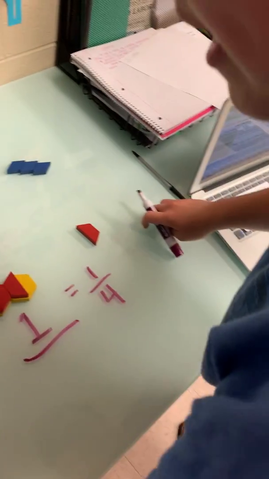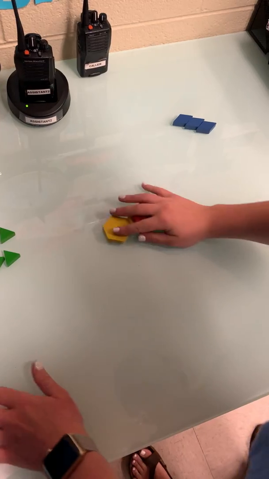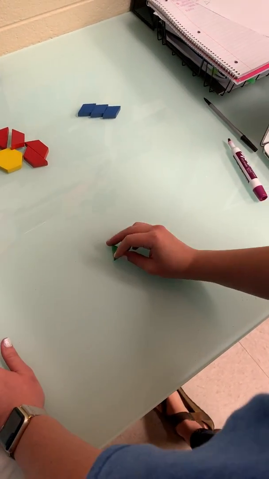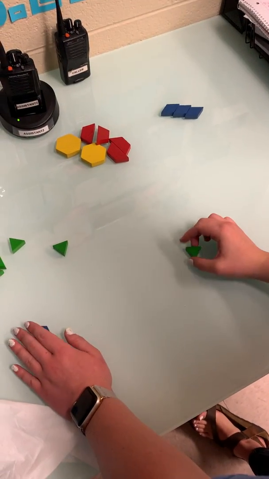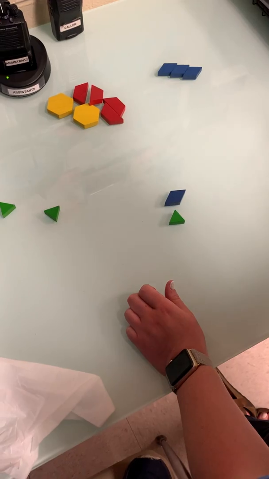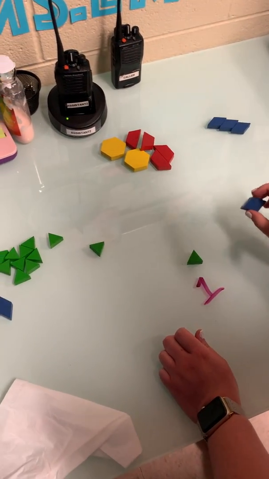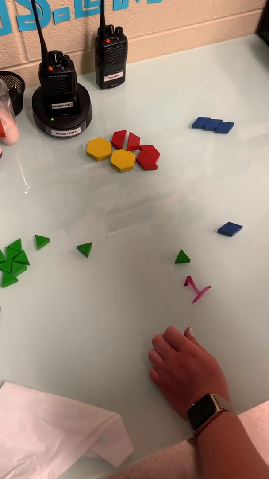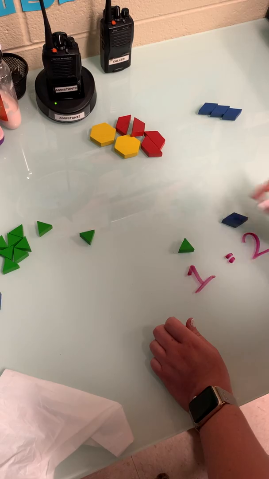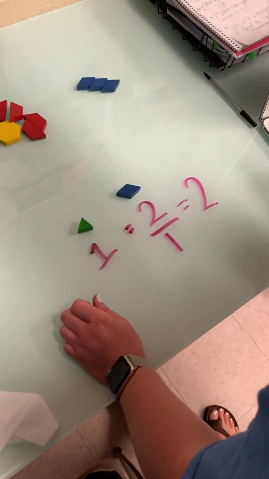Okay, and then another way that you could use these pattern blocks for fractions is asking, if this is your whole, then how much is this? Then your student should be able to say that your blue rhombus is equal to 2, because this is 2 over 1, which is equal to 2.